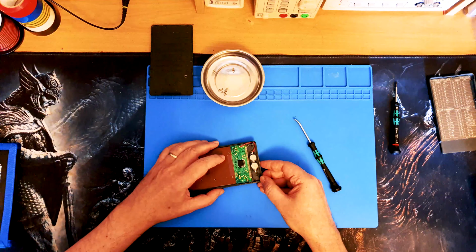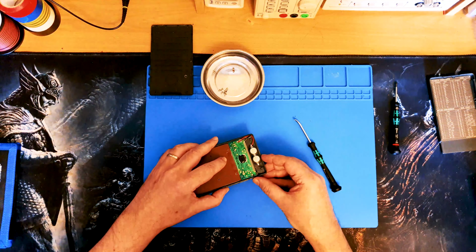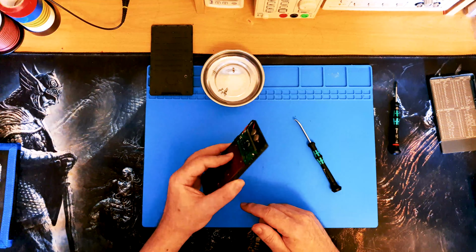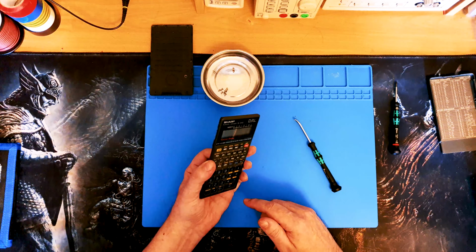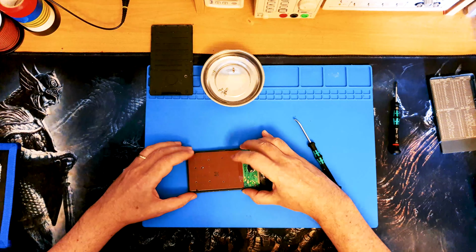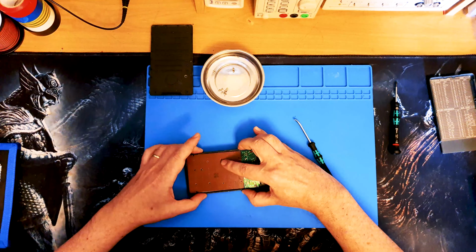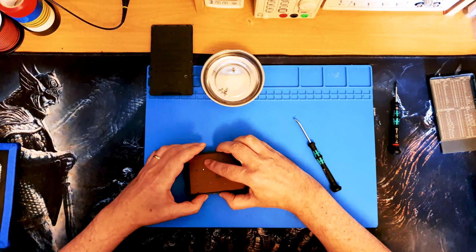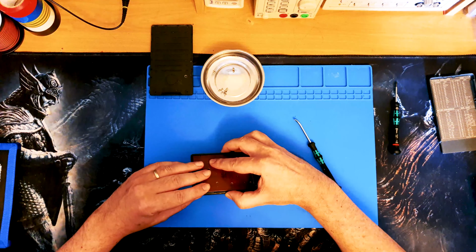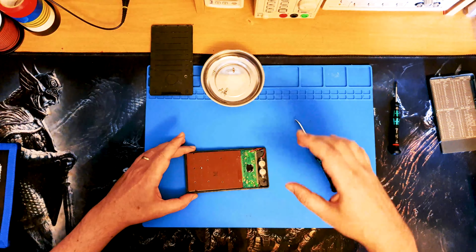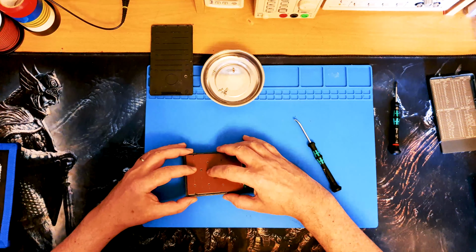Okay, now very carefully applying pressure onto the backing plate of the keypad. Oh no, keys are falling out. So I haven't got the pressure right, it's not sitting properly. There it is. Okay, let me just make sure. No, still something is not right. Something is not right.